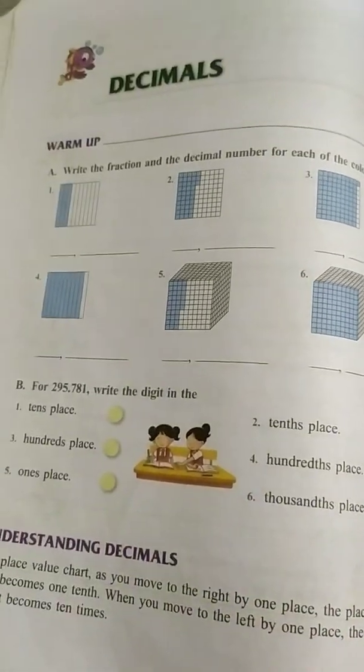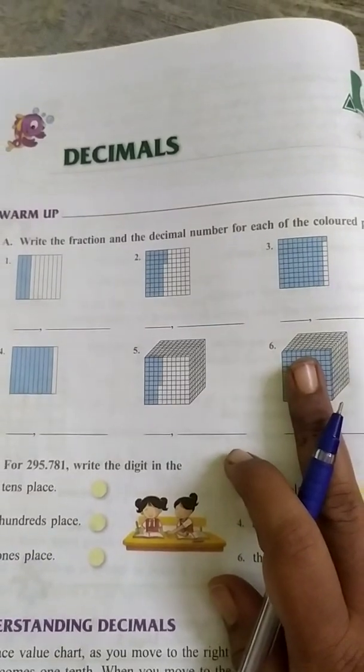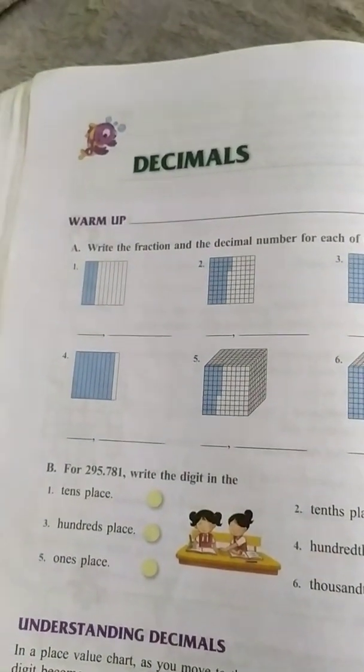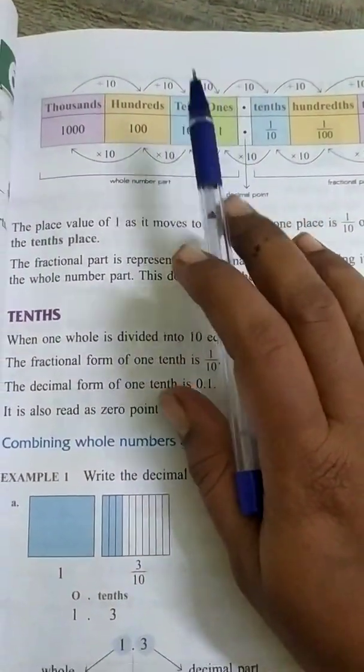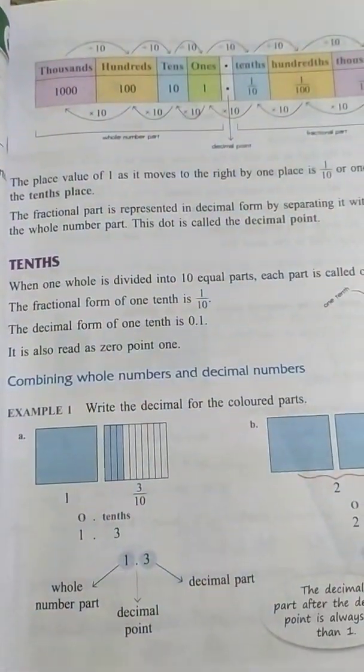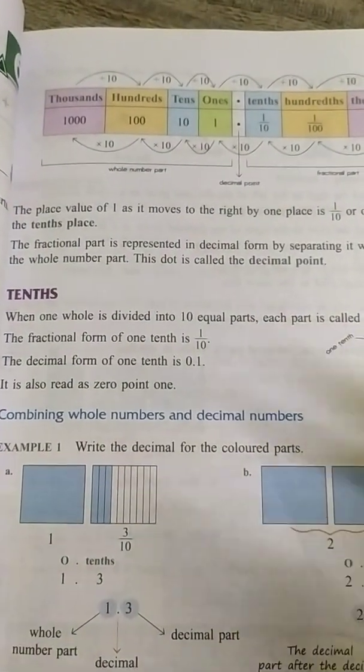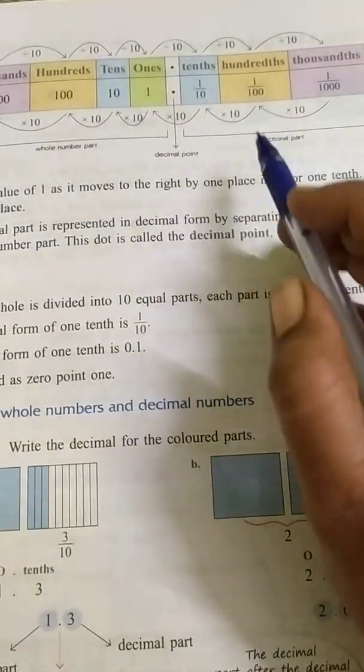Next chapter is decimal. You are well acquainted with this decimal. In the previous standard also you have learnt. You know this is a place value chart. You all know ones, tens, hundreds, thousand, 10,000, lakh, 10 lakh. But in the decimal place, how will you read the numbers?